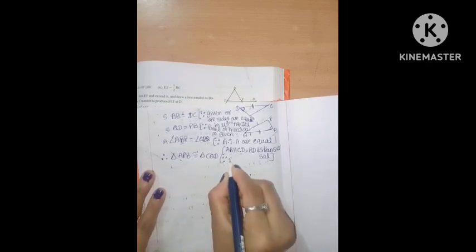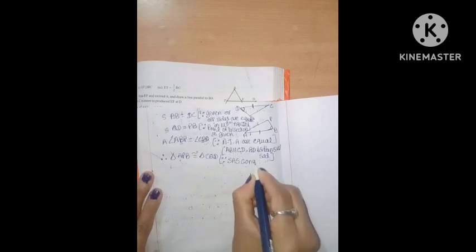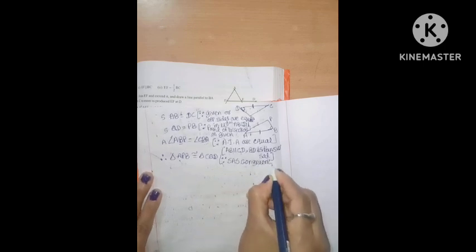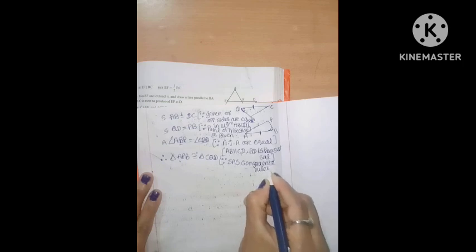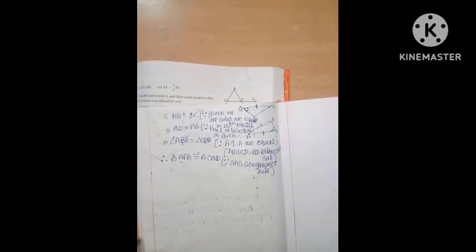According to the SAS congruence rule, these two are congruent. Are you clear? What rule are you using? Yes, these two are congruent.